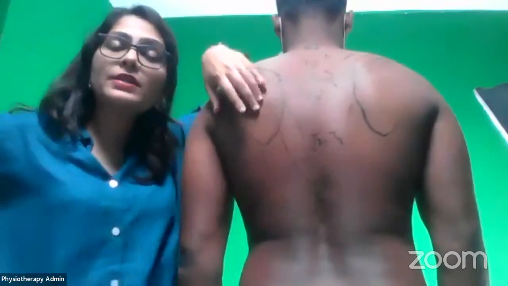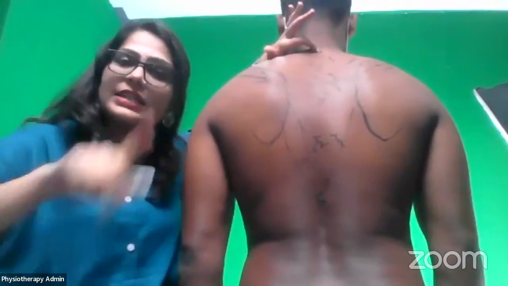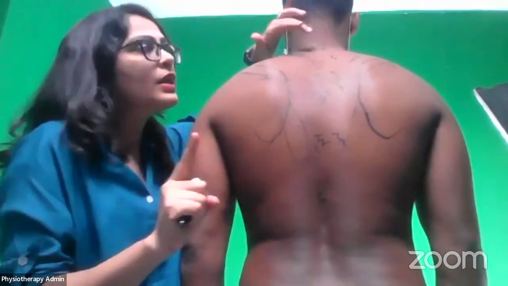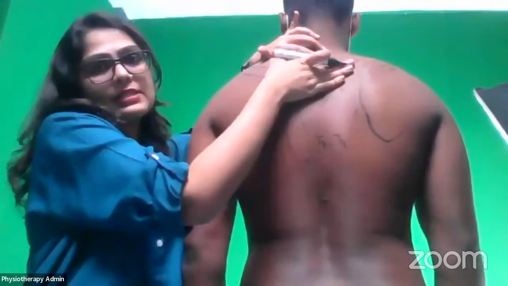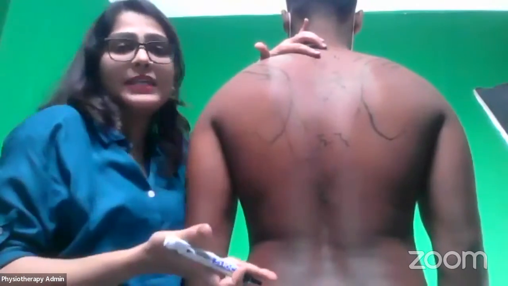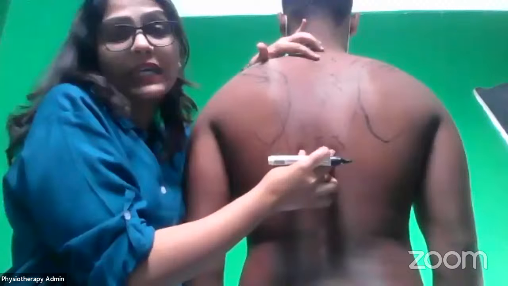So how do you remember this, T1 to T4, T4 to T12? C7 is only one vertebra, right? Then the next four vertebrae are for middle trapezius. Double of 4 is what? 8. So the next eight vertebrae have the origin for lower trapezius. So you can remember it this way.